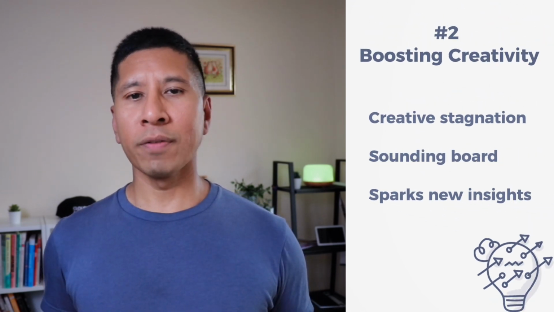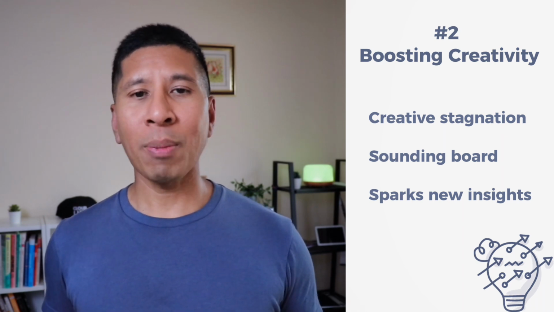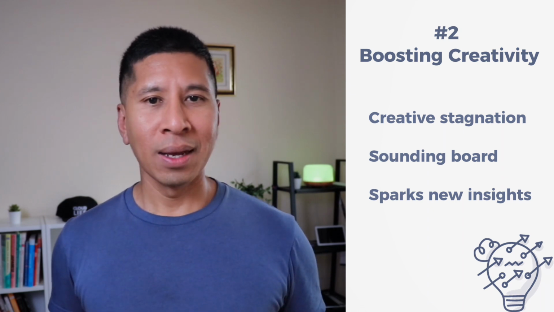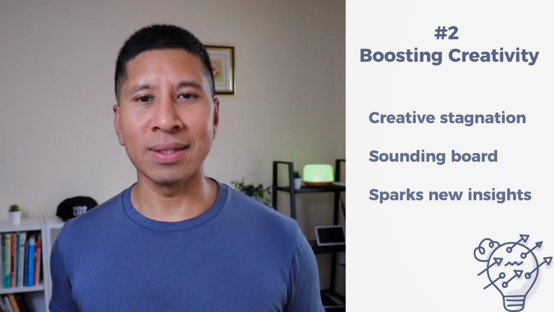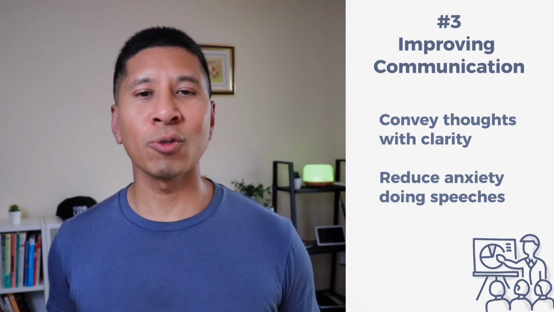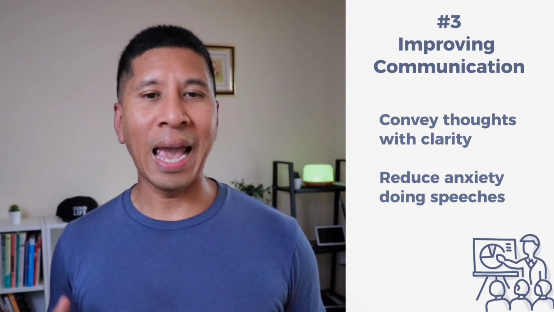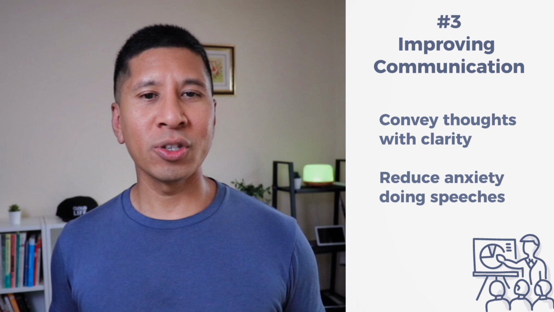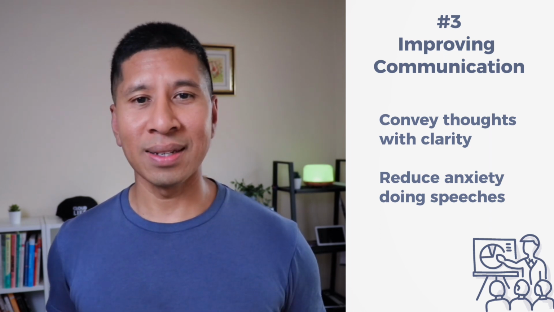If you're in a moment of creative stagnation, articulating your muddled ideas to a rubber duck can help untangle them. You can use the rubber duck as a sounding board to throw ideas out, which can help clarify your creative vision, but also spark some new insights and directions. Moreover, honing your communication skills through practice with the rubber duck can sharpen your ability to convey those thoughts with clarity and confidence. And rehearsing a speech with the rubber duck can help reduce the anxiety on the day and ensure that your ideas make the impact that you intended.